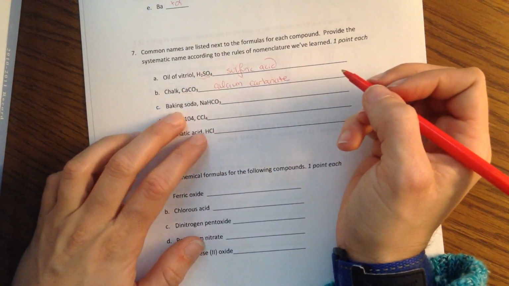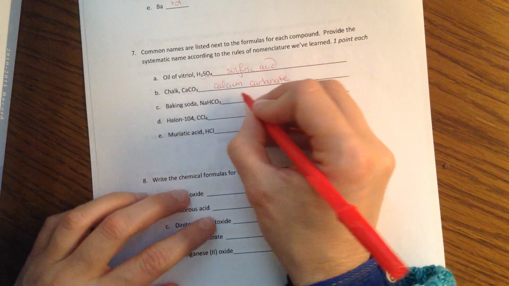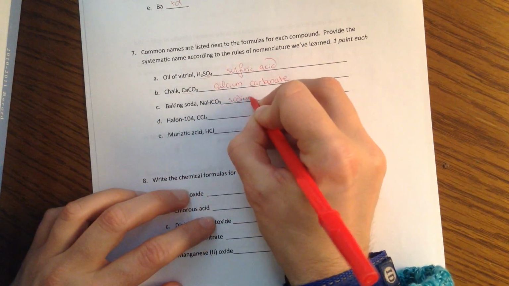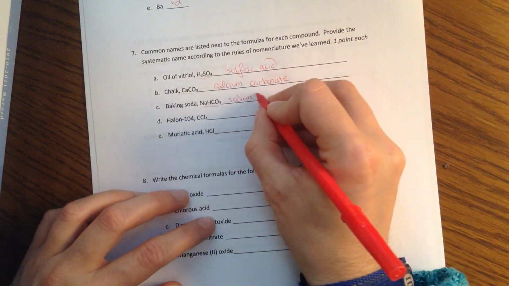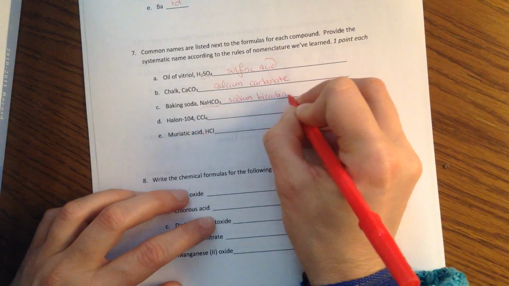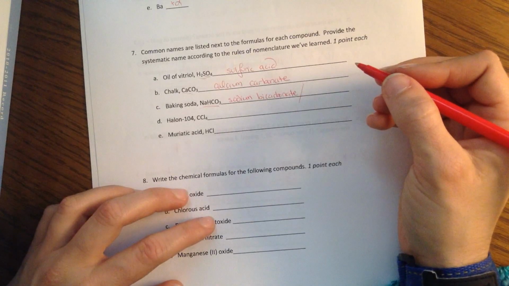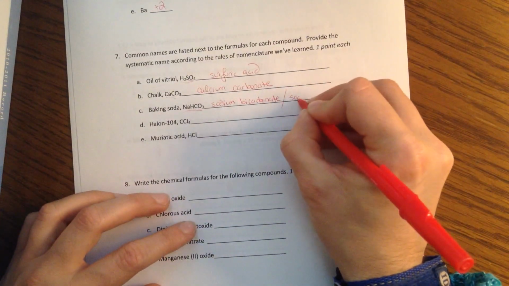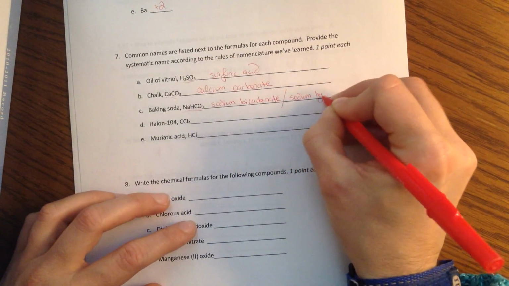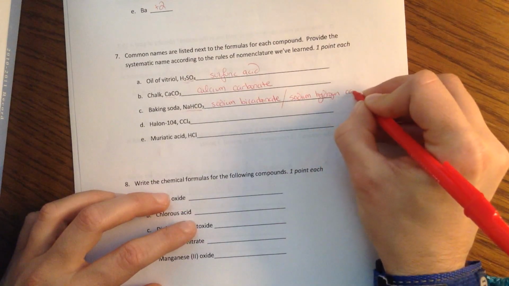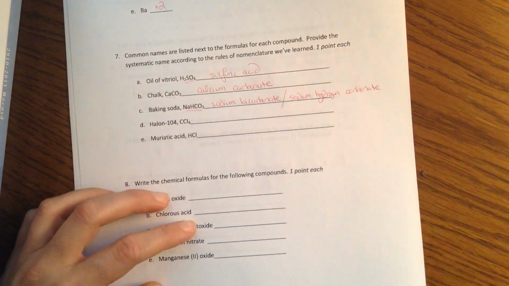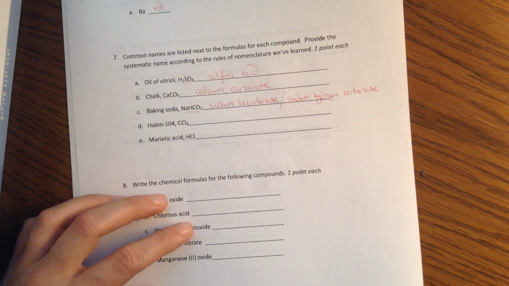All right. C, baking soda. You had 2 options here. The way that I usually say this compound is sodium bicarbonate. It's kind of an old way to say this compound, but that's just what I use. You could also say sodium hydrogen carbonate. Either one would have been acceptable.